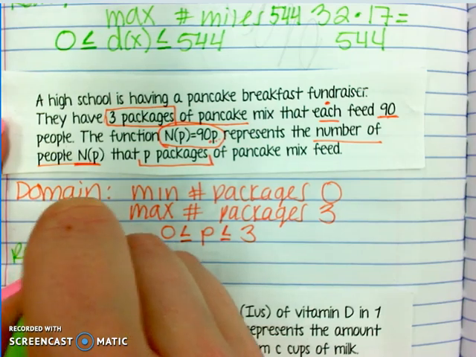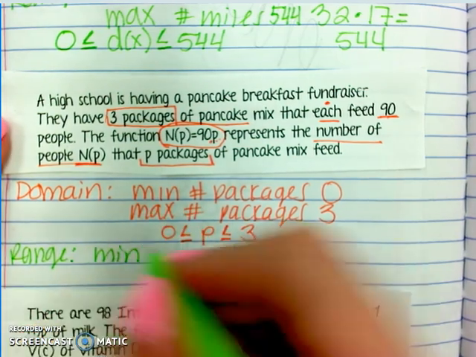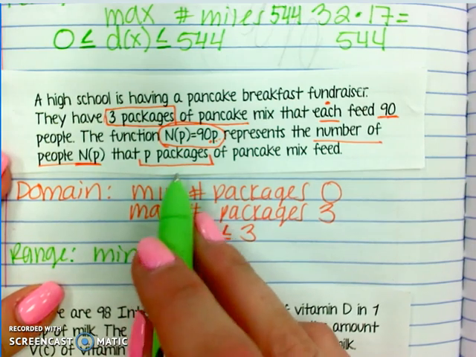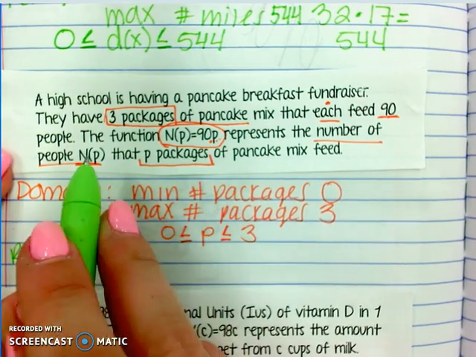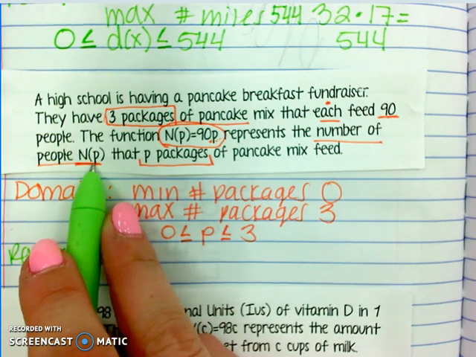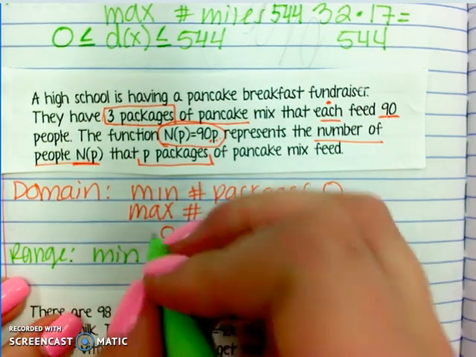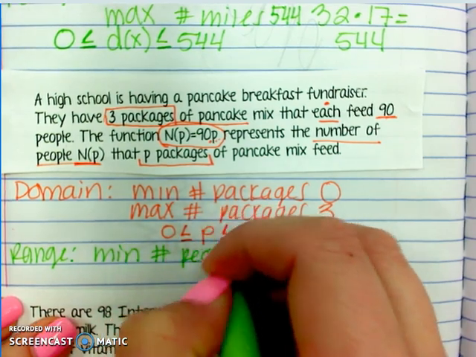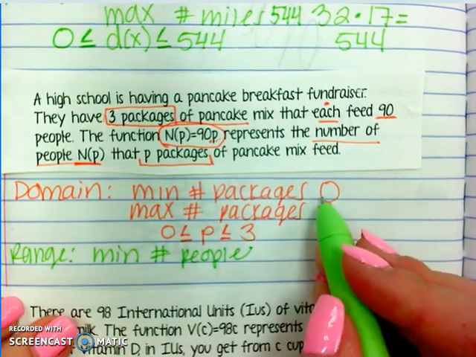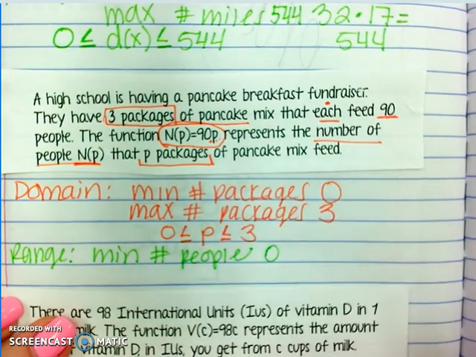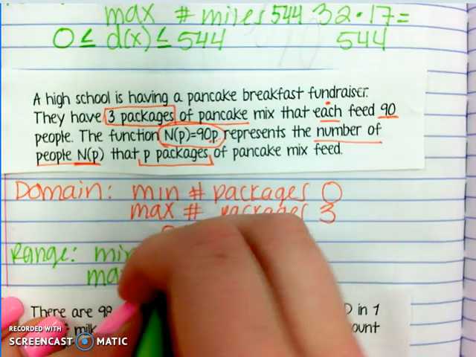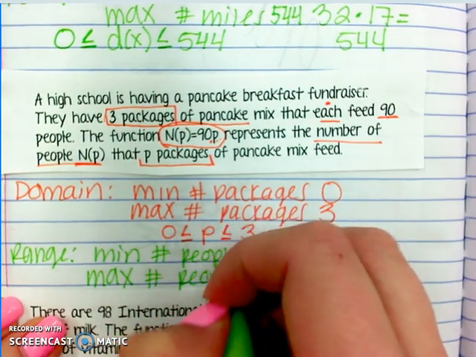And then range. Okay, you looked at p for packages. That was our domain. The other variable is looking at the n of p, which is people. The minimum number of people you feed. If you make 0 packages, it's 0 people that are fed. The maximum number of people fed.